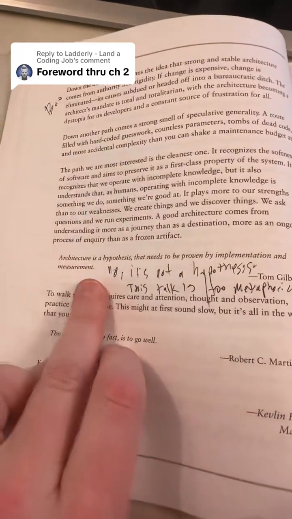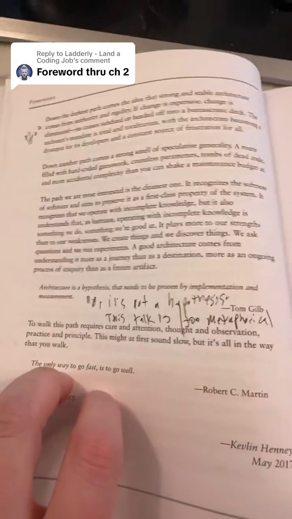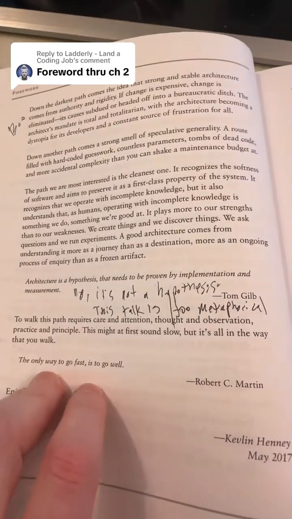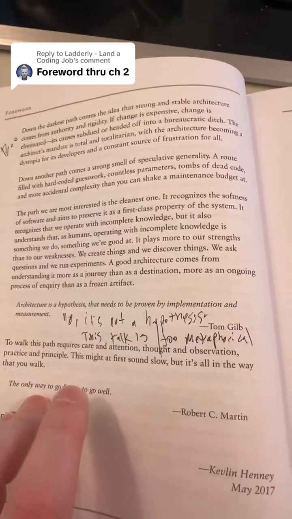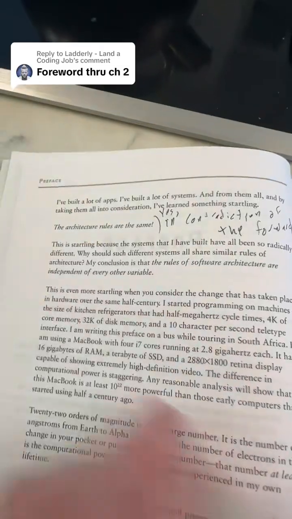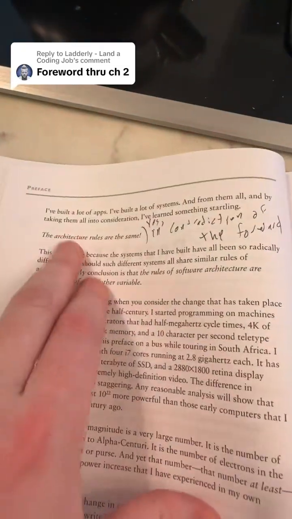At times in the book, some talk was metaphorical, and I think it was even hyper-metaphorical and a little bit confusing. Architecture is a hypothesis. If we're speaking artfully, fine, but technically it's not. So when you're reading this book, keep an eye out for when he is being literal and when he is being metaphorical or artsy.